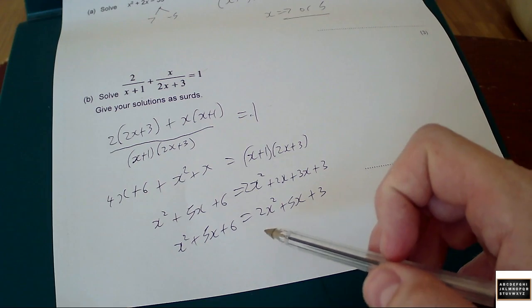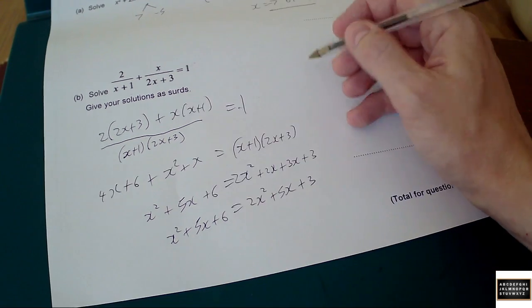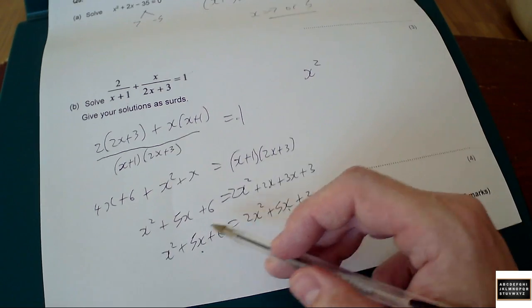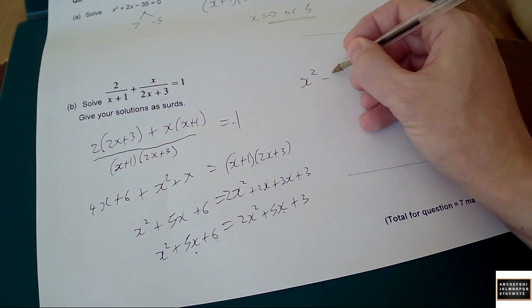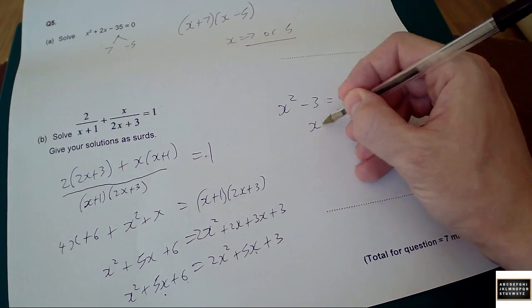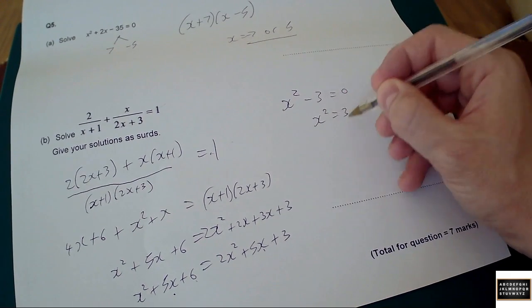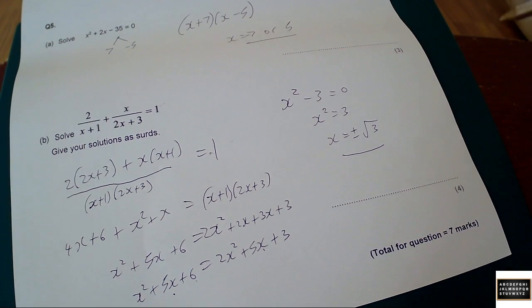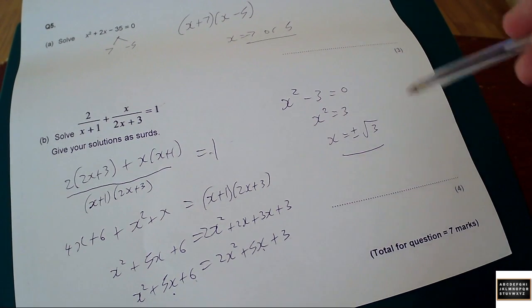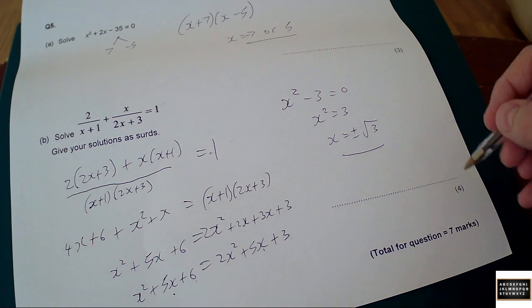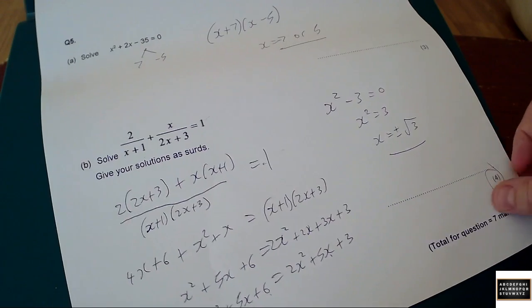Then we're going to take everything over to the same side. So 2x squared minus x squared is just an x squared. 5x take away 5x, so that's going to cancel itself out. And then 3 minus 6 is minus 3 equals 0. And again, now you can see how this is going to be solved, because x squared is 3, which means that x is plus or minus the square root of 3. Be careful that you know it's a plus or minus square root of 3. It's not just the positive root, because of course quadratics can have 2 solutions. So 4 marks for me.